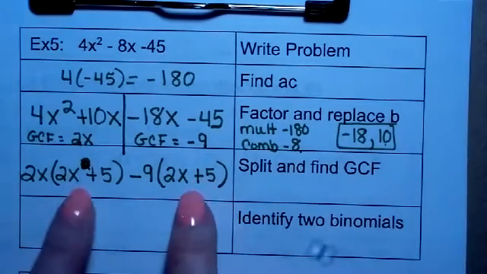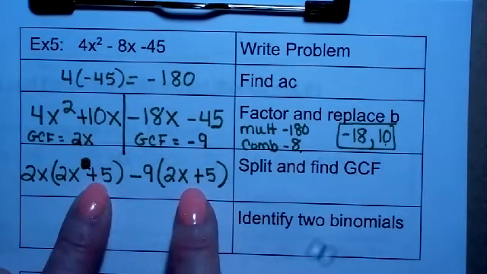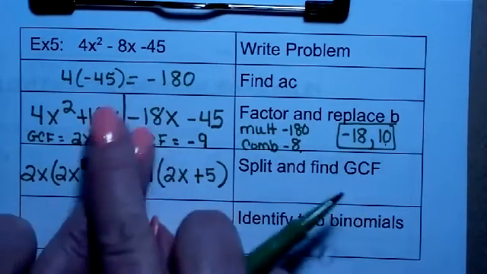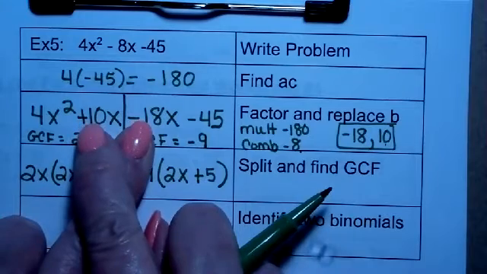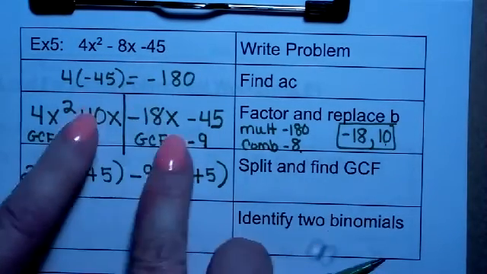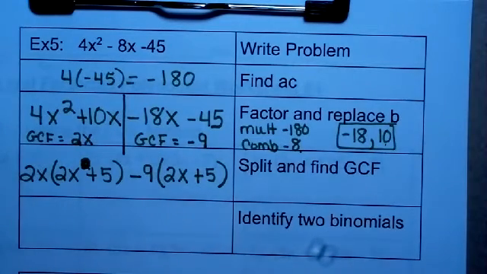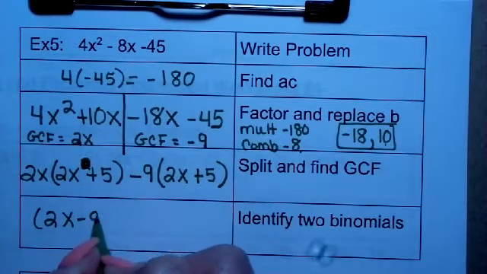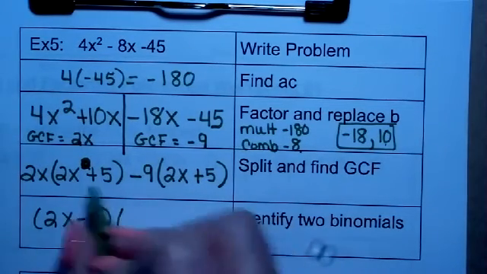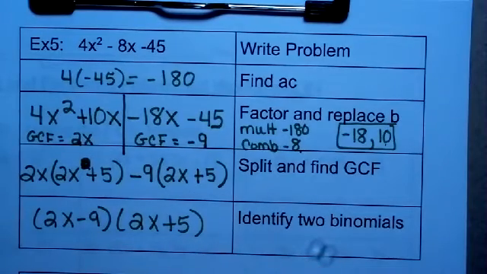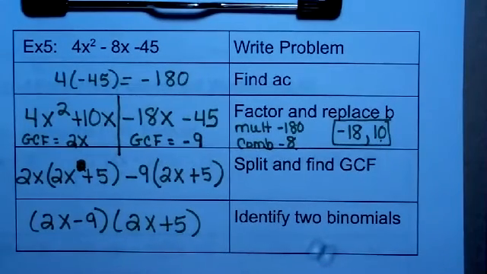Okay, notice again, we'll stop right there. Are these exactly the same? If they are not, then you need to go back up here to your B and start switching them and see if you put them in the wrong spot. Okay, because it will not work if these are switched incorrectly. Okay, now last step. 2x minus 9 from my GCFs, and then my resulting binomial, 2x plus 5, and I'm done. Okay, pause and copy, and then we'll go to our last example.